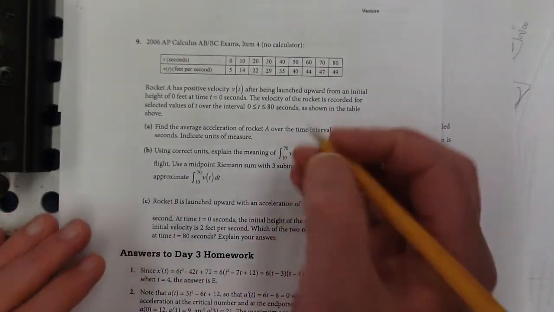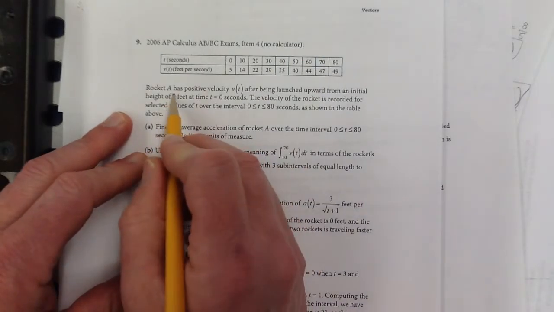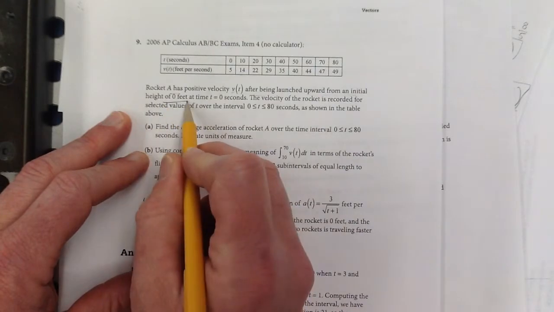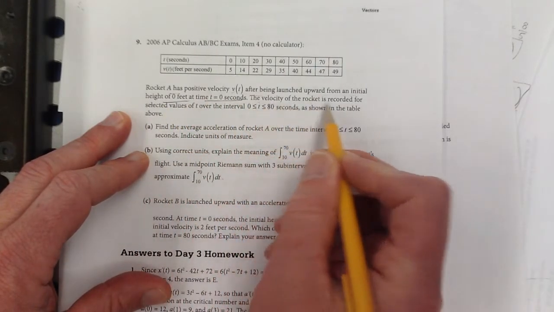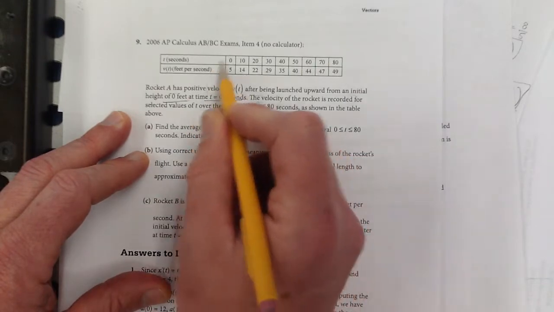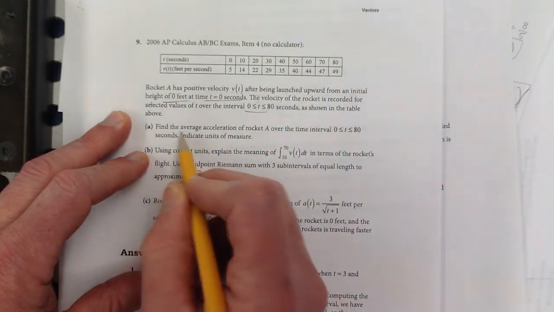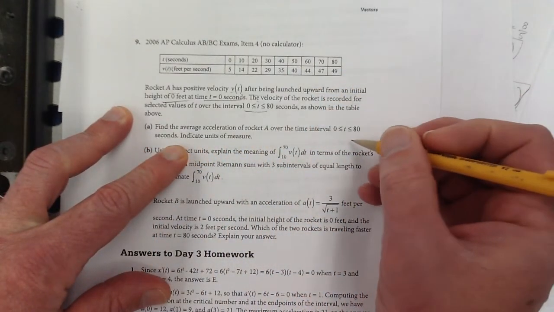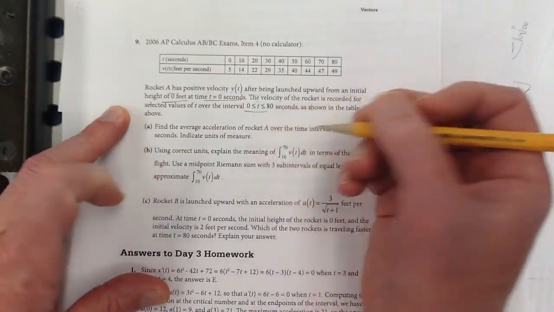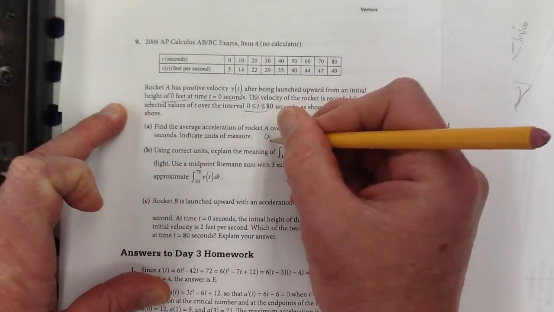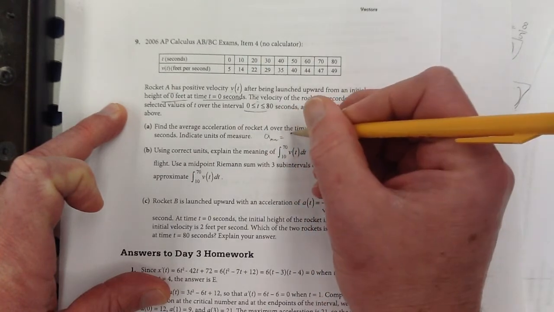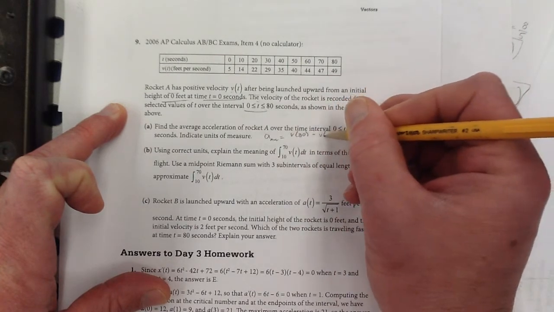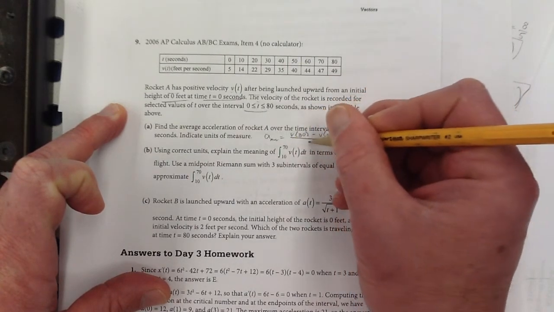Okay. No calculator here. Rocket A has velocities here after being launched upward from an initial height of 0 at time 0. The velocity of the rocket is recorded for selected values from 0 to 80. Find the average acceleration of the rocket over this time interval. So average acceleration, that's like just old school slope. Acceleration is the slope of velocity, and if we're looking for average, then it's just really the slope.